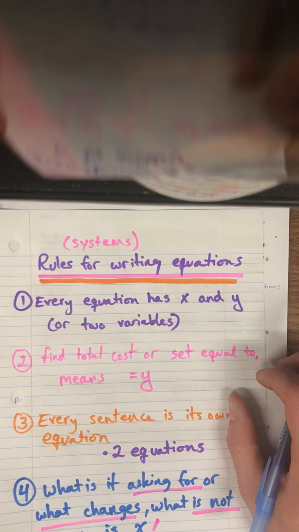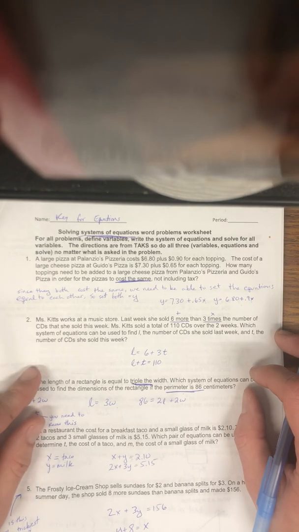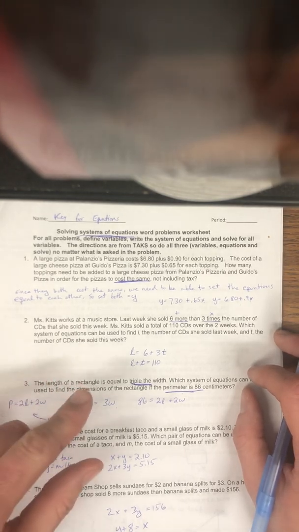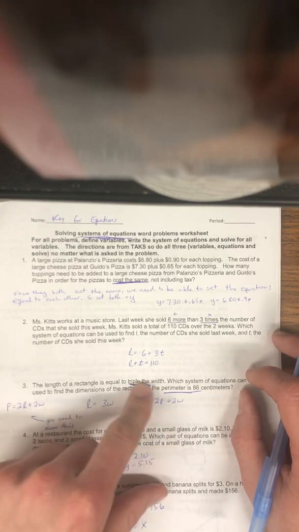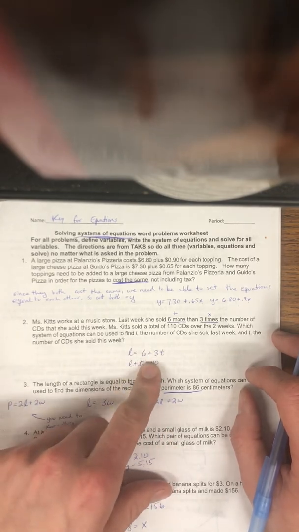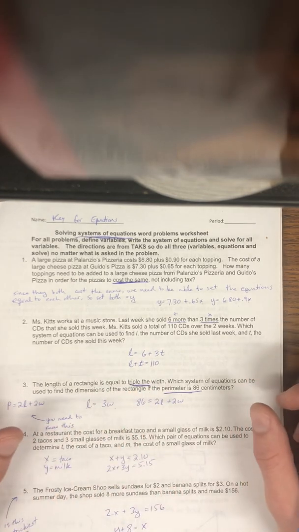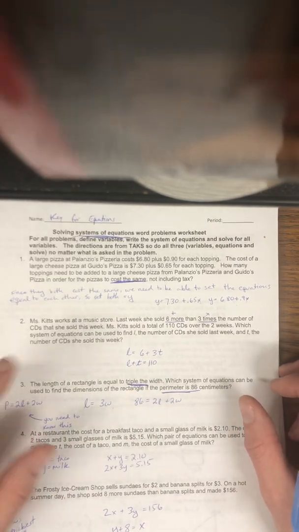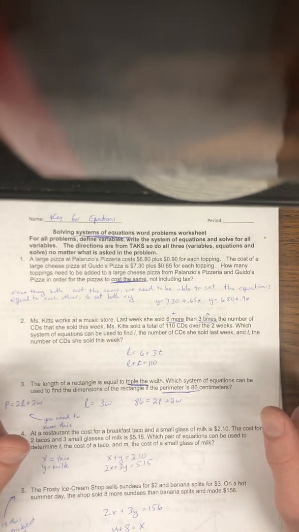So in the last video, we talked about rules for writing equations, and I wrote the equations for you. This is the worksheet, and if you did not watch that and you're confused about how I got the equations, check out the other video where I go over the equations. I don't have a lot of room on here because I filled it up a little bit, so I'm gonna work on this separate paper, and I'm just gonna do the first couple.